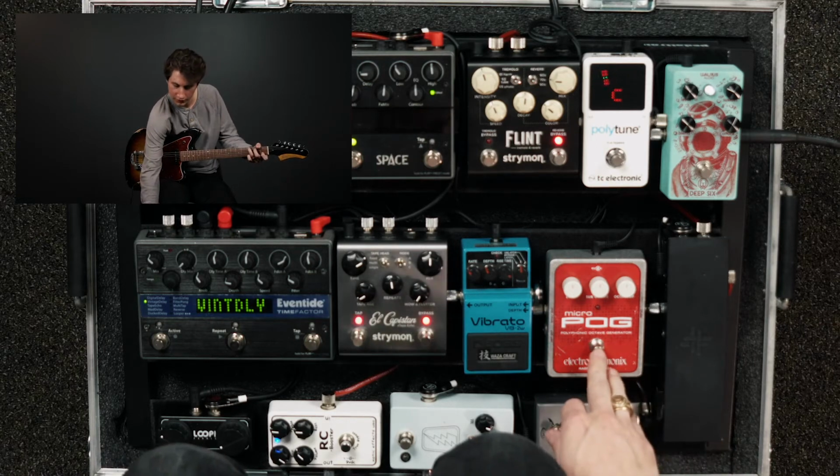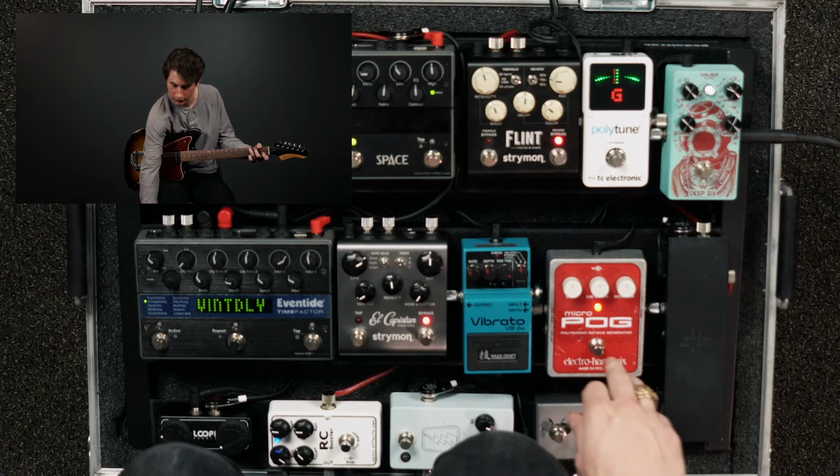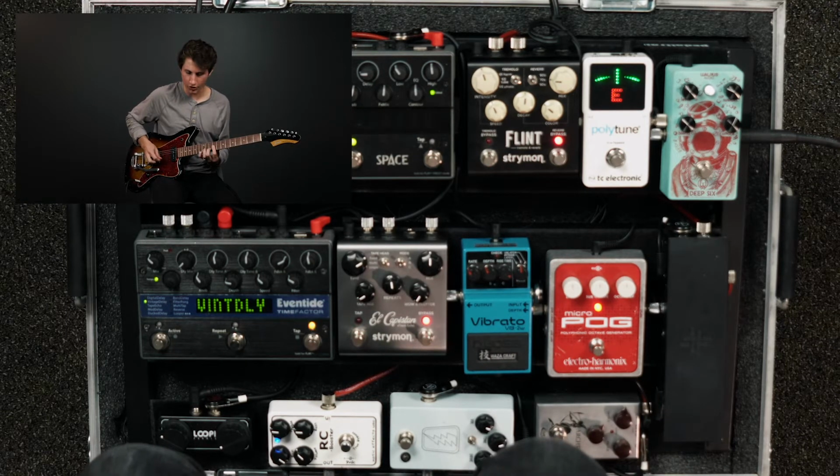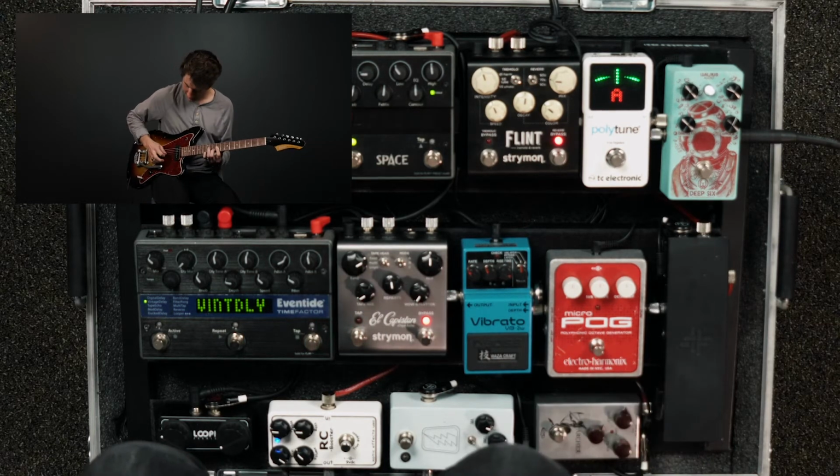Here's the POG on with the settings all at noon. So obviously there's a lot going on there. It sounds kind of like an organ. Here's dry again.